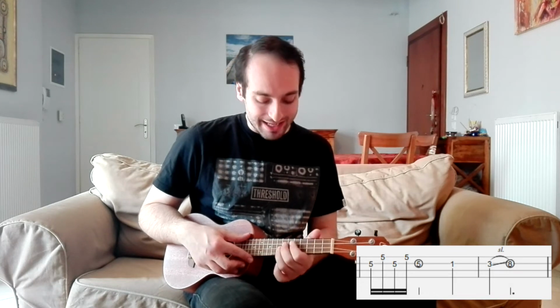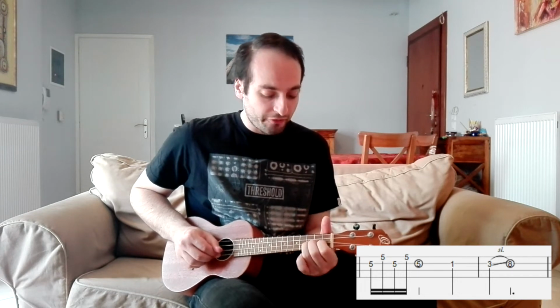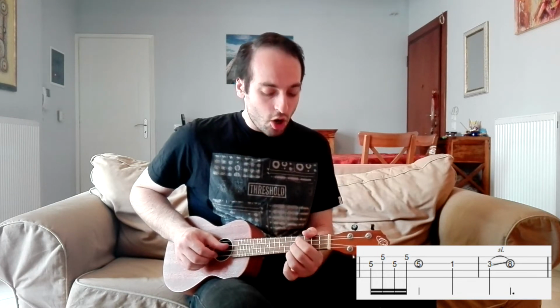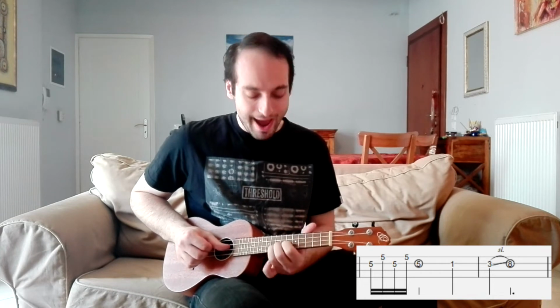The second phrase is the same as the first one. In fact, only the last note will change. We will land on the 8th fret of the second string, like this. So I'm sliding from fret number 3 to fret number 8, using the ring finger. All together, call, response, 1, 3, 8.